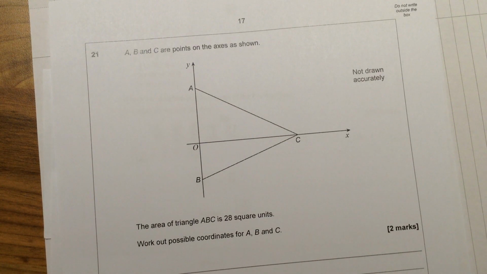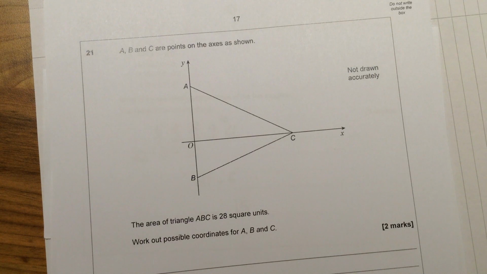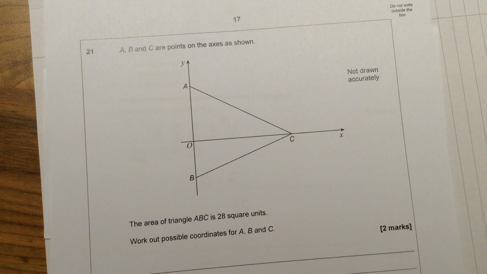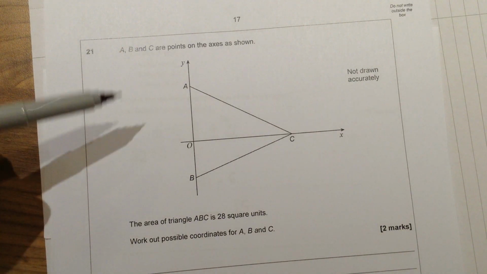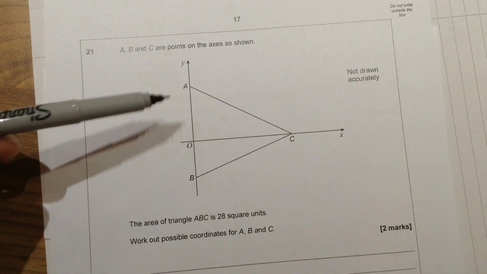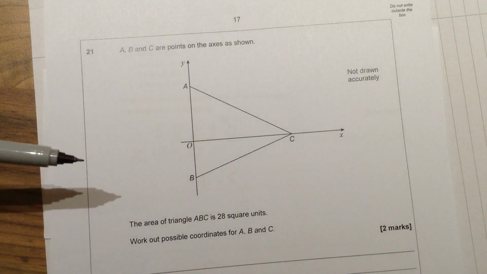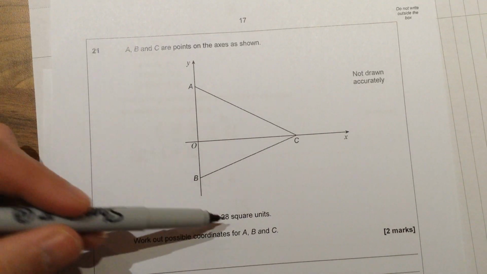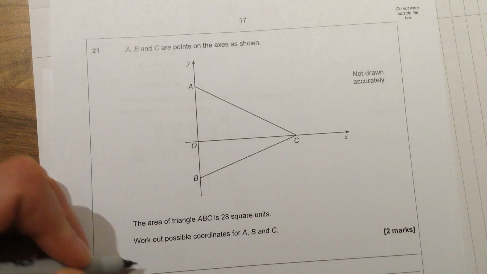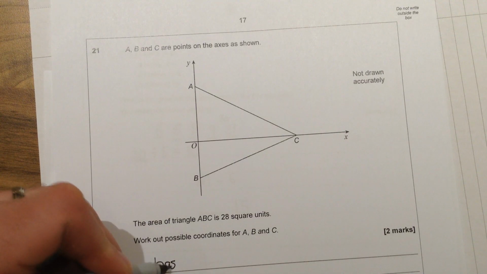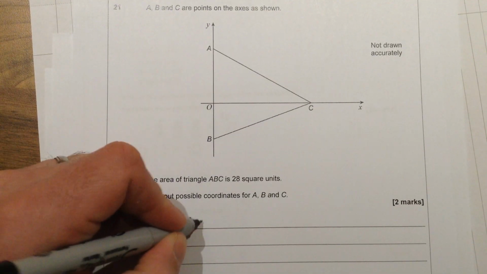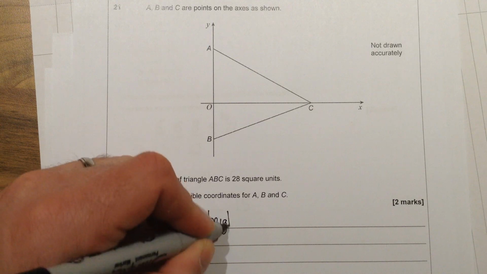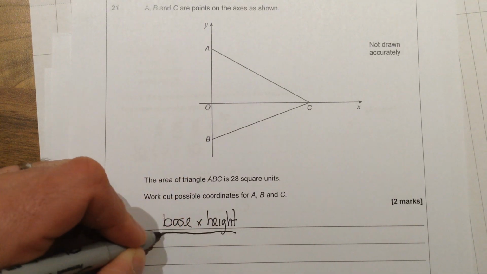Here's your next question. For this one, we're using the fact that we've got the area of this triangle is 28 square units. Now we know that to work out the area of a triangle, we do base times height and half it.